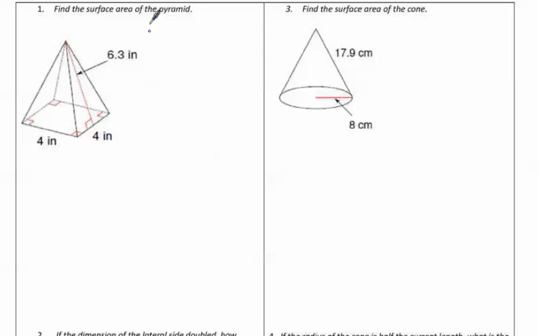Let's talk about surface area. Finding the surface area of a pyramid. The formula for surface area of a pyramid is 1/2 the lateral height, the perimeter of the base, plus the area of the base. Make sure you know what your letters stand for.